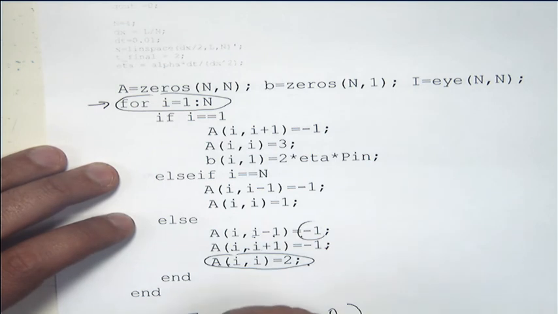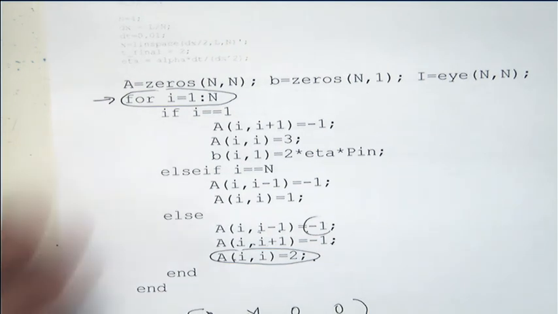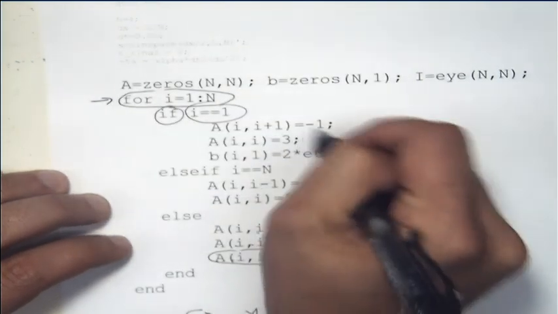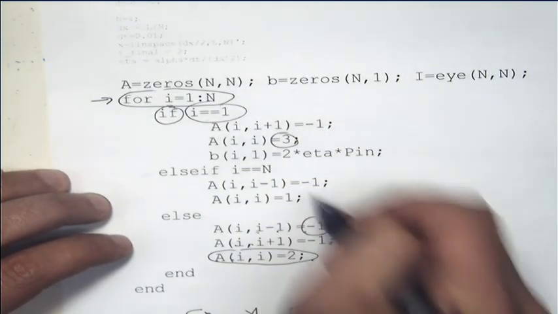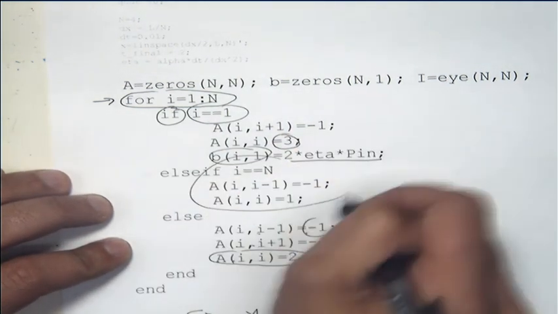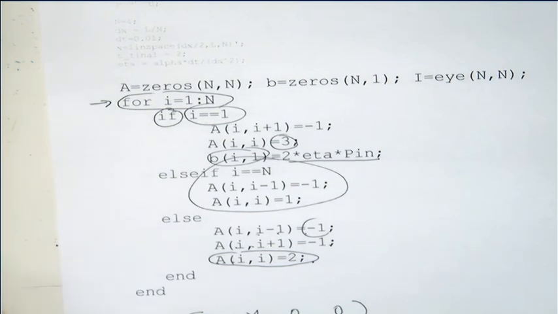Okay. Now, if you're on the first row or the last row, you have to treat it special, right? So that's where we use our if statements. So if i is equal to 1, I've got boundary conditions and I do things a little bit differently. Gamma 1 is that, and if i is equal to n, then you do something different there. But this is how I create the tridiagonal matrix.